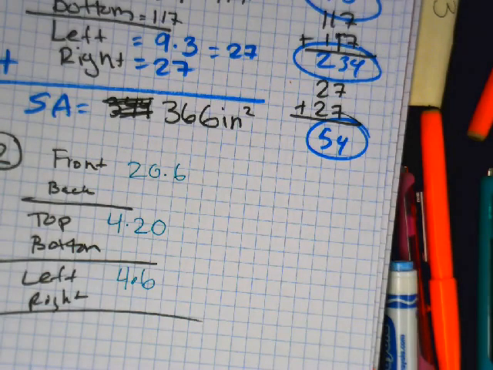Number 2, the answer is more than 300. The final answer is more than 300. It's actually more than 400. Your answer for number 2 is more than 400. Your final answer should be more than 400. I got 48 plus 100. Whoa, hold on. Yes. I need to put my thinking cap on for that one.